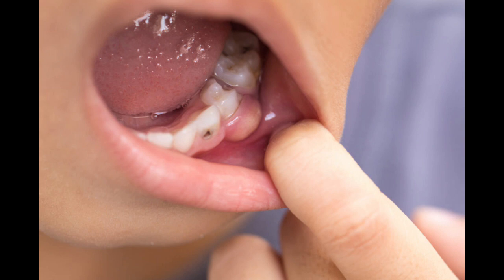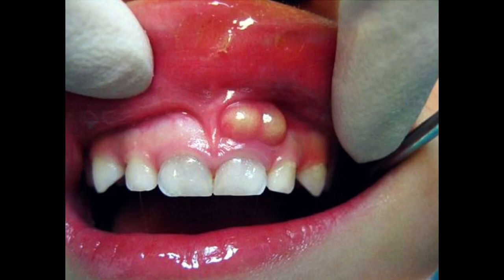If an abscess ruptures, you'll feel almost immediate pain relief. You might also notice a sudden bad taste in your mouth as the pus drains out. What causes it? Bacteria getting into your teeth or gums leads to a dental abscess. However, the way this happens depends on the type of abscess.